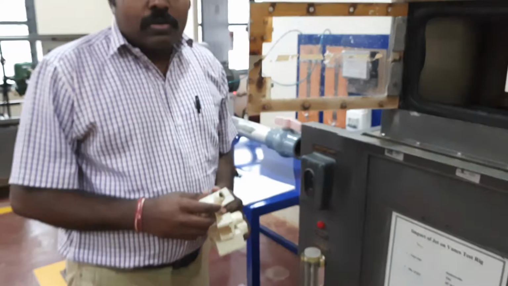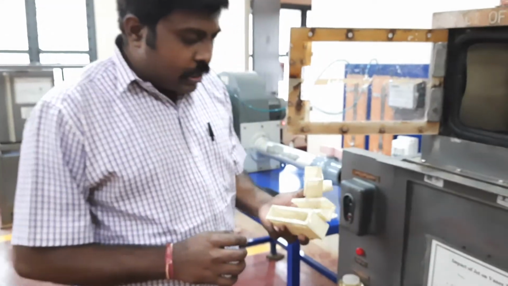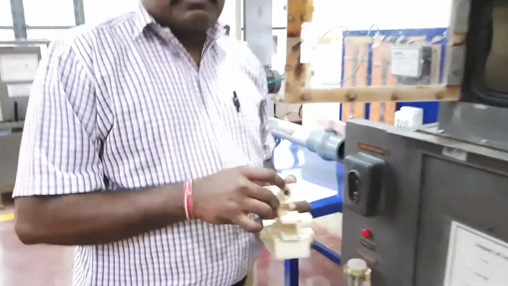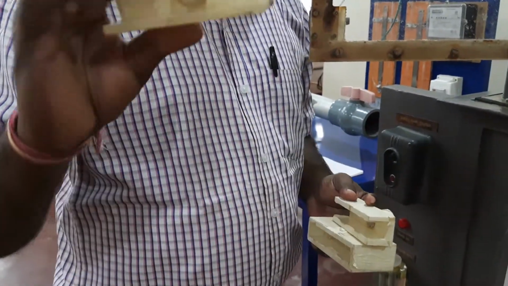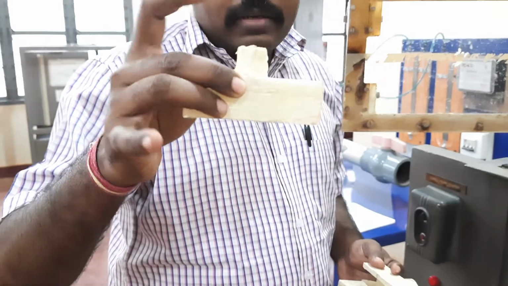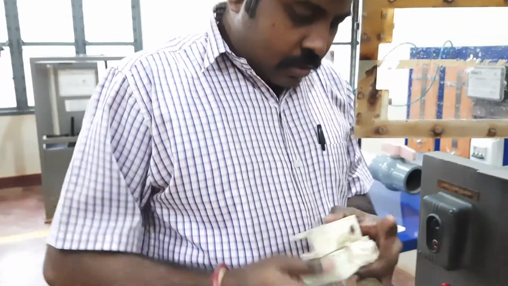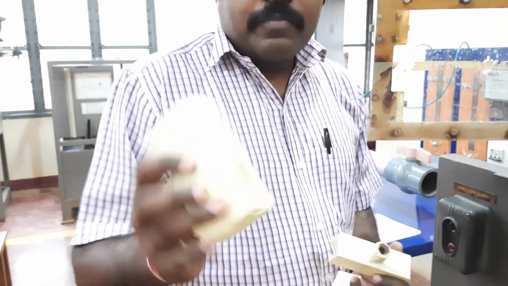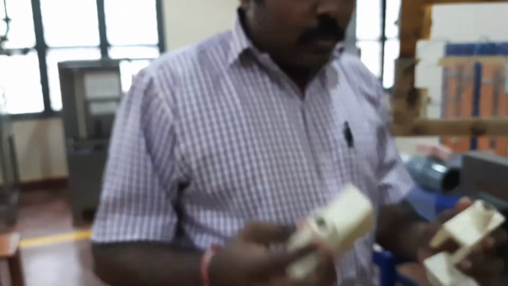Right. So this experiment is called impact of jet on vanes. Here we are going to check the coefficient of impact on these vanes. We are going to do the experiments on three types of vanes. One is a flat vane. This is a flat vane. This is a hemispherical vane. And there is one more vane called the inclined vane that we will show to you.